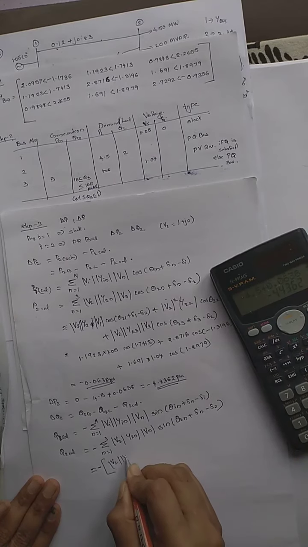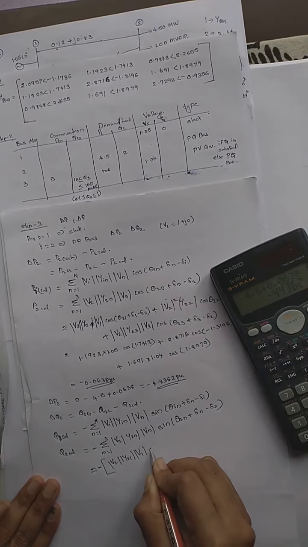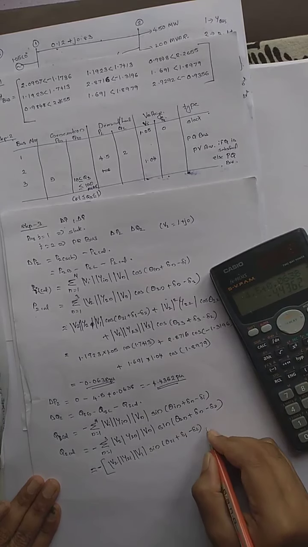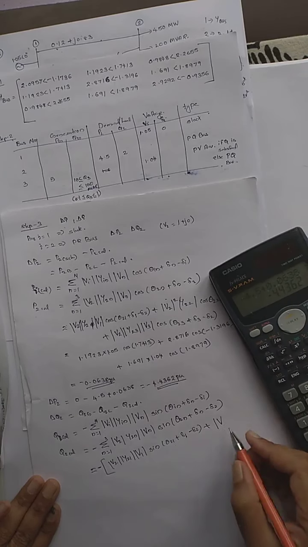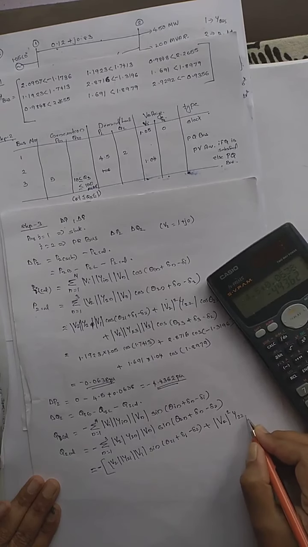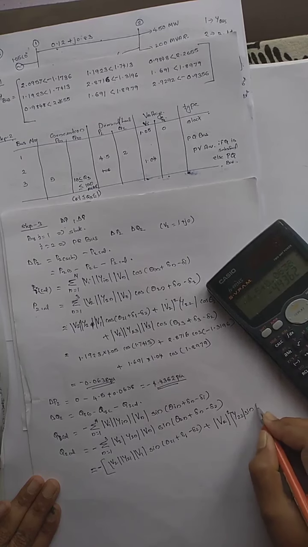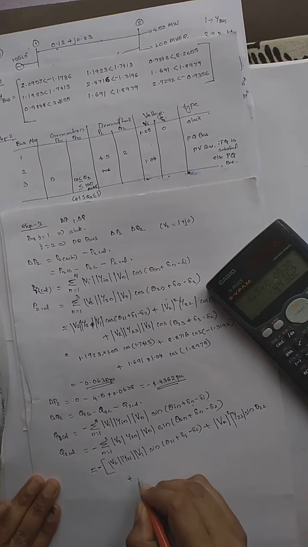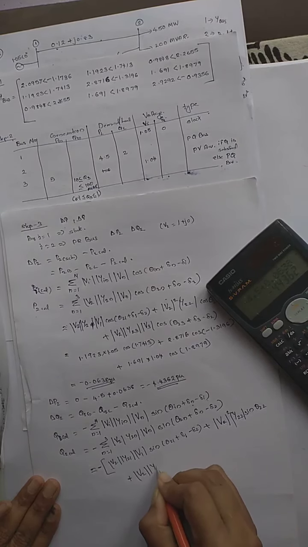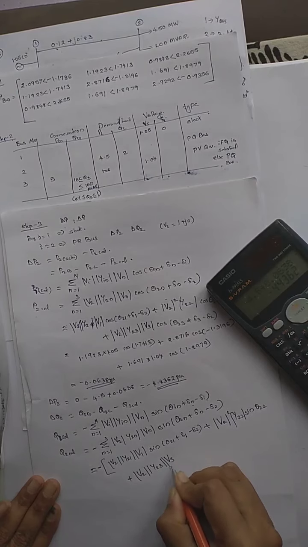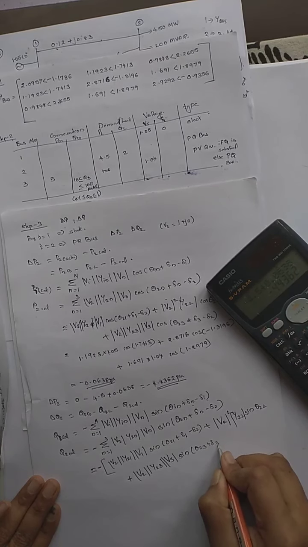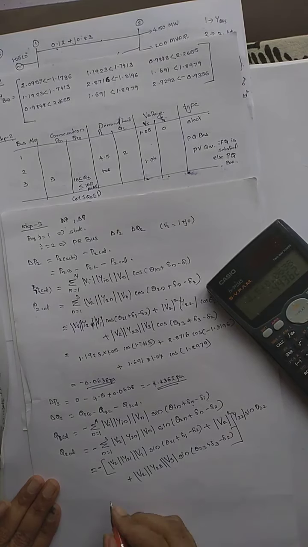So V2 Y21 V1 sin of theta 21 plus delta 1 minus delta 2, plus V2 into V2, it will become V2 square Y22 into sin theta 22, because delta 2 minus delta 2 will be 0, plus V2 into Y23 V3 sin of theta 23 plus delta 3 minus delta 2. So this will be our equation, and I am finding my value by substituting.